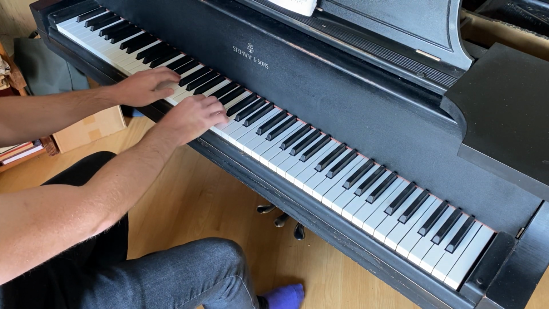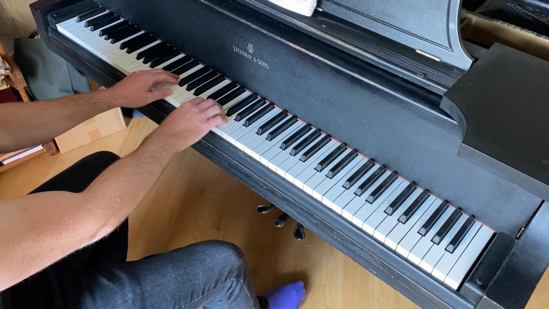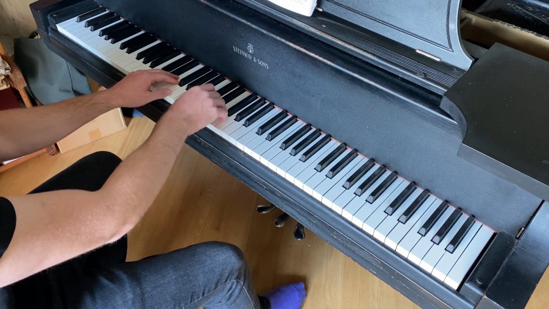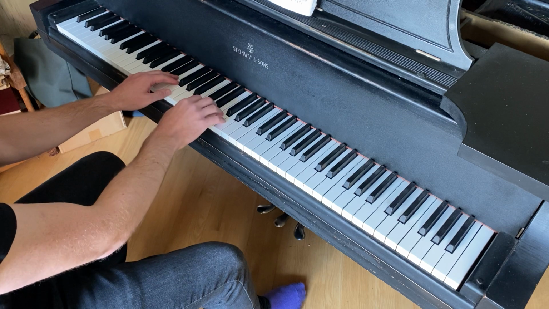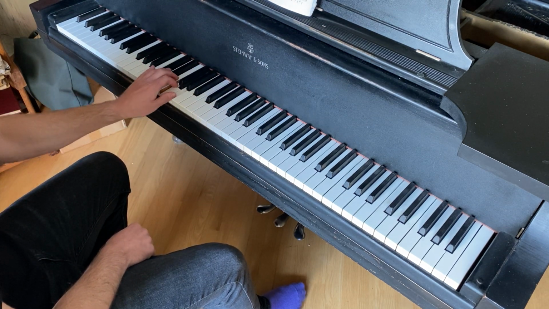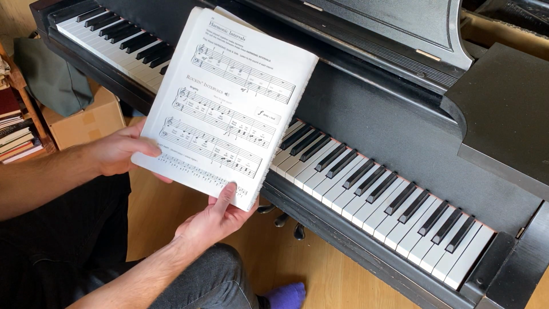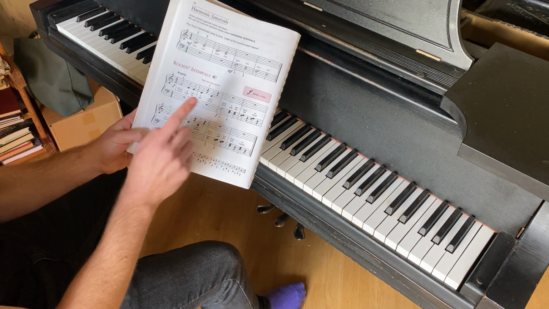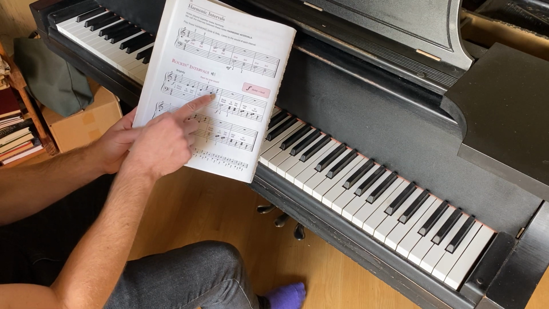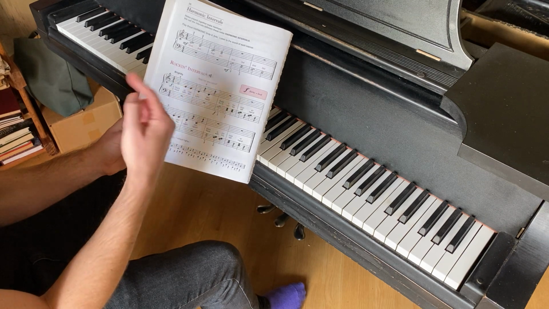But here we go. So it's forte, it's loud. System number 1. 1, 2, ready, and. Okay, pretty straightforward. Practice that. One of the hardest things initially might just be continuing in time from the right hand transitioning to the left hand. But just keep counting over it.